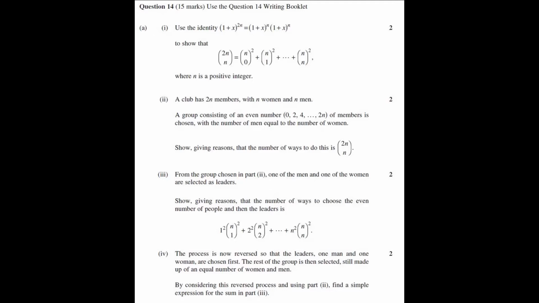And then finally, in part 4, we're told that the process is now reversed so that the leaders, 1 man and 1 woman, are chosen first. The rest of the group is then selected, still made up of an equal number of women and men. By considering this reverse process and using part 2, find a simple expression for the sum in part 3.